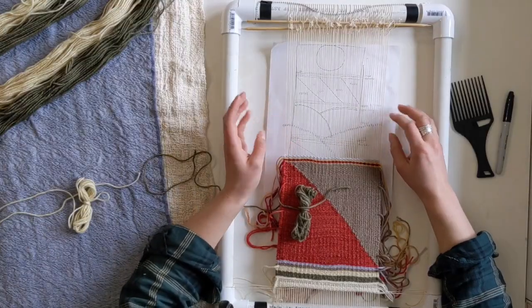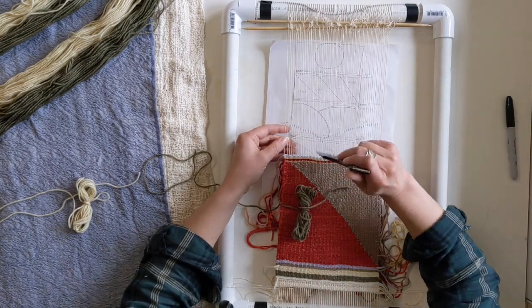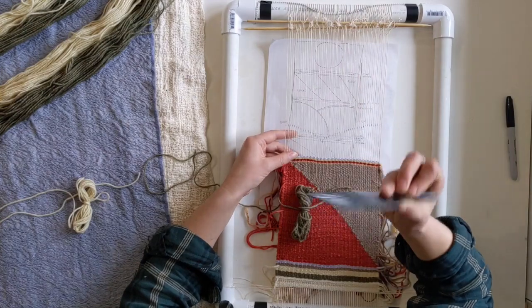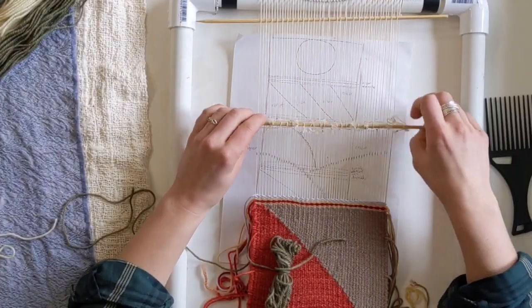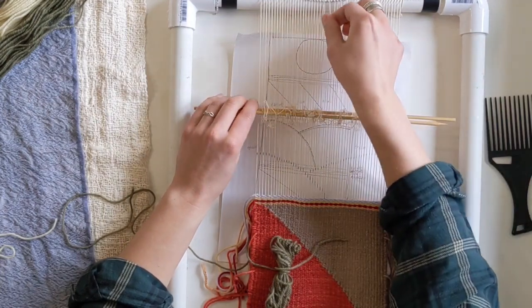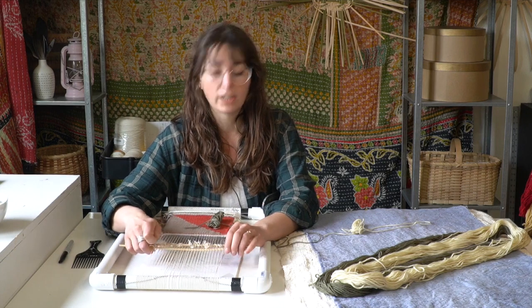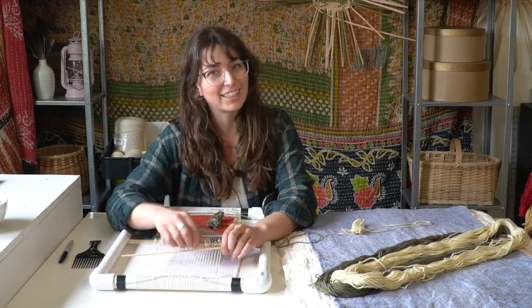Now I'm going to be weaving this in plain weave as I've been doing, and beading my rows down with this comb. This is a simple plastic comb, and I have my shed sticks set up here ready to go. I've been using these for my plain weave, and you can see how to set these up in the plain weave and shed sticks video, linked in the description below.